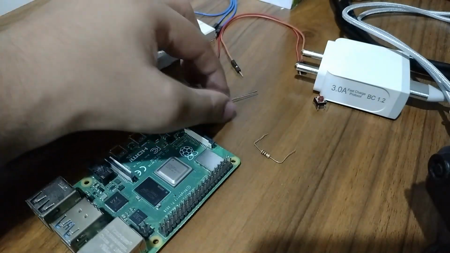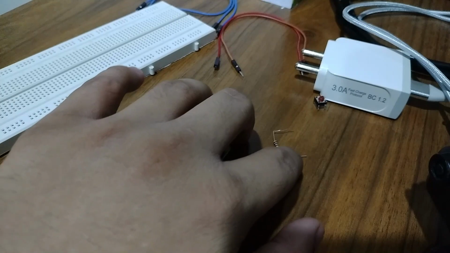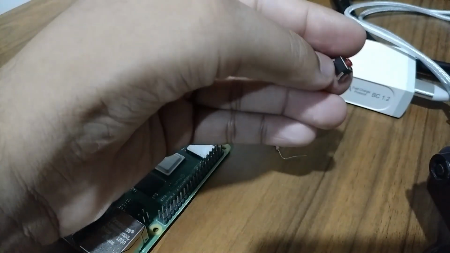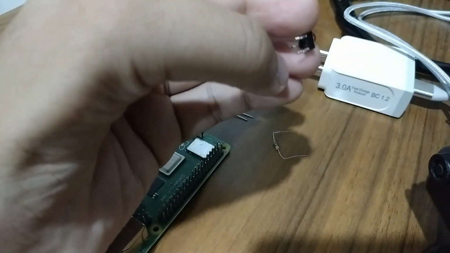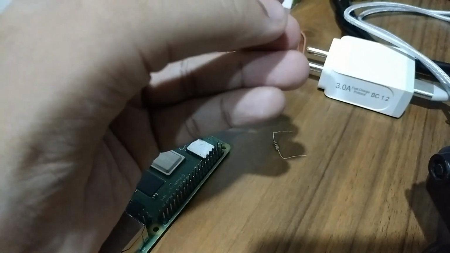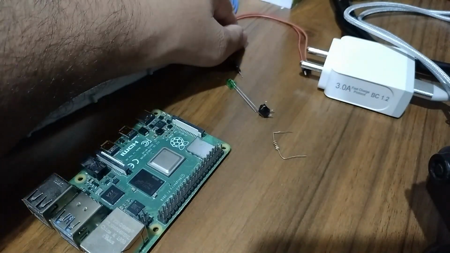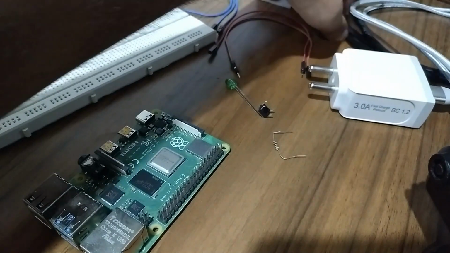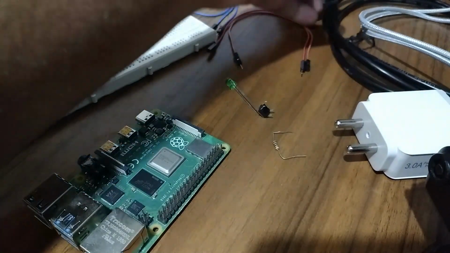Then this is your LED. This is a 100 ohm resistor. This is your tactile switch. Here there are two terminals over here and two over here, so this is one switch and this is another. Then these are the jumper wires. This is a power adapter, and over here is your LAN cable.